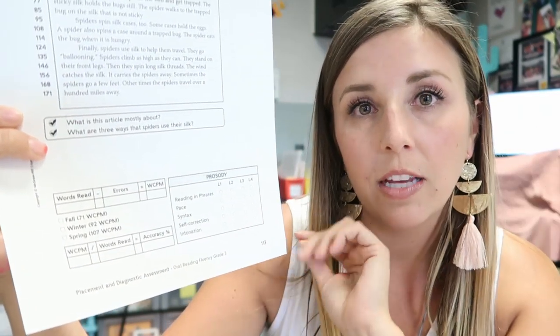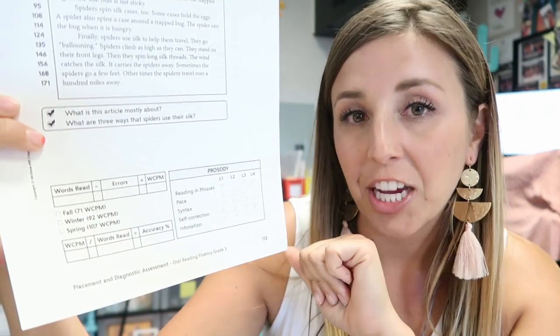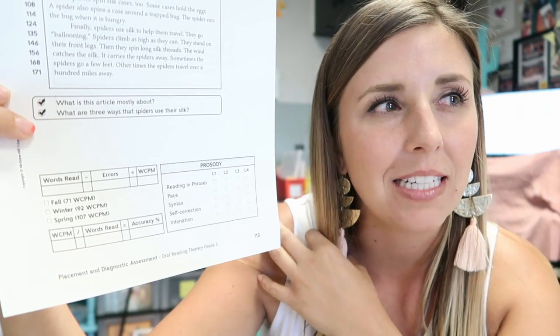And then not only do we have to have a certain words correct per minute based on the cut points for our grade level, but they also have to have an accuracy over, I think it's 96%, maybe it's 98%. So it's not just can they read the amount of words they're supposed to, but are they reading it correctly? Because as you know, if students are reading the words wrong, they're not going to understand what they're reading. And then there's also a section for prosody, so reading in phrases, pace, syntax, self-correction, and intonation.